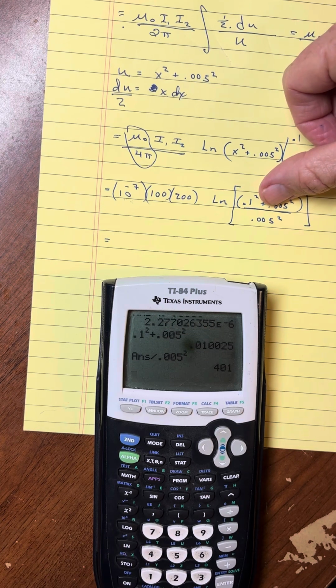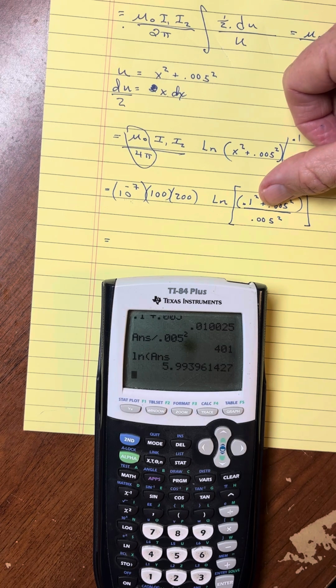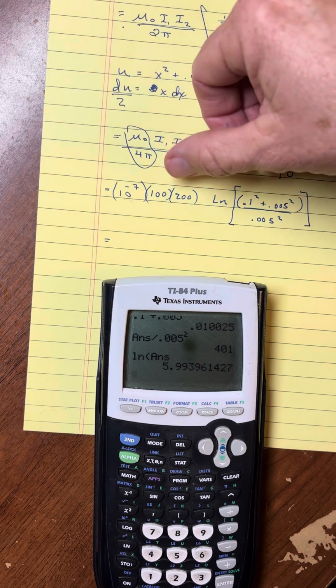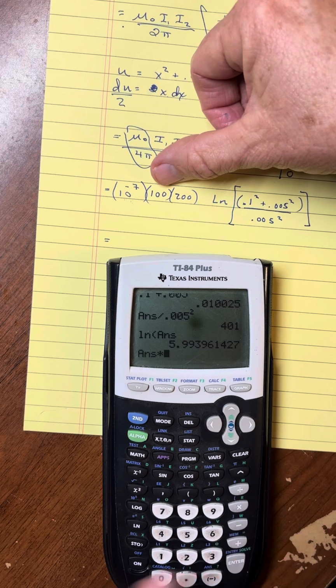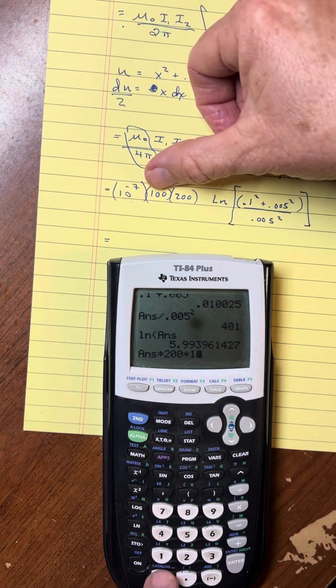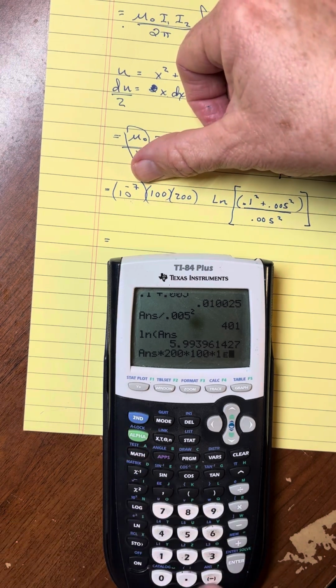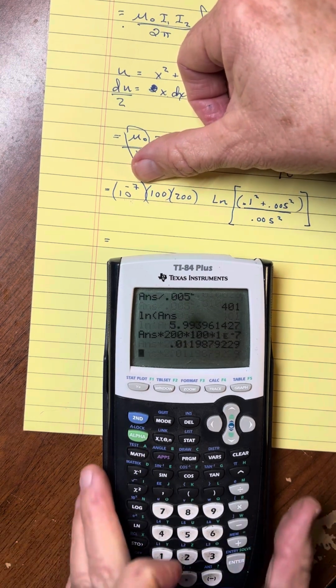Nice. And so that's 401. And so let me take the natural log of that last answer. So this is roughly a 6. So I'll go 6 times 200 times 100 times 1 times 10 to the negative 7.